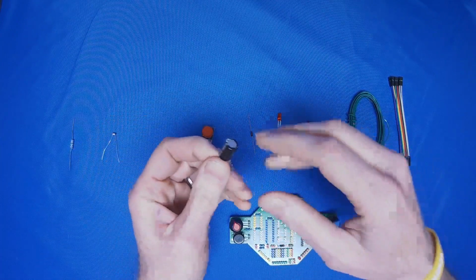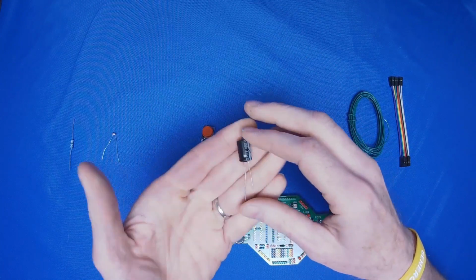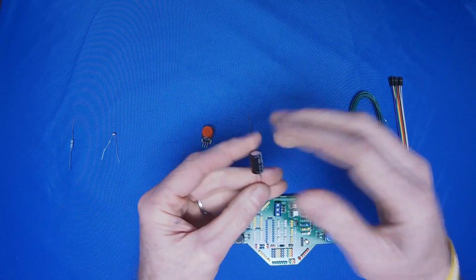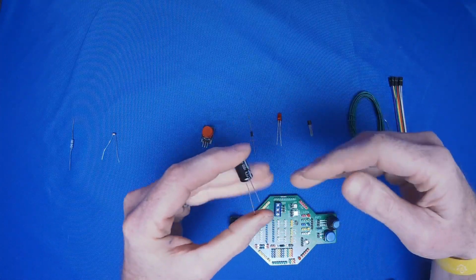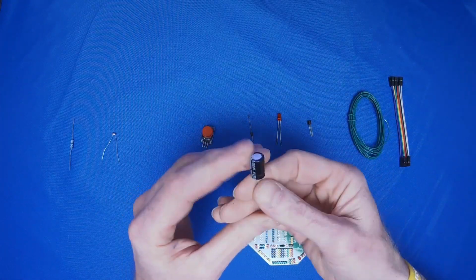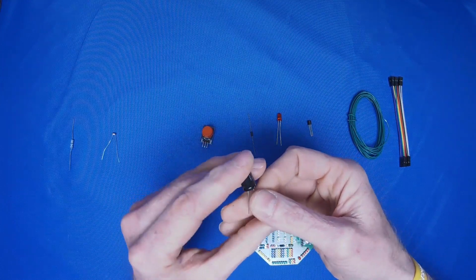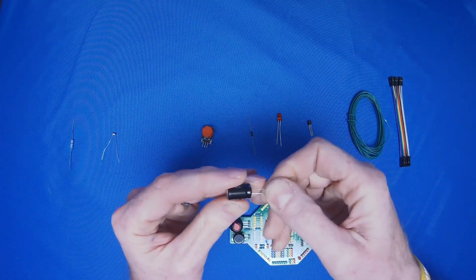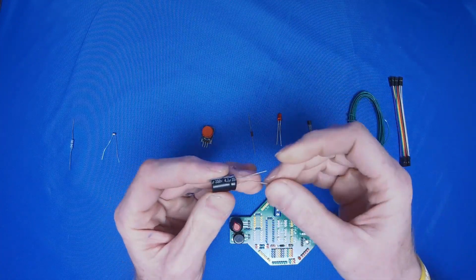After that, we have the capacitor, and this guy basically stores charge. Very, very quickly, you can charge it, you can discharge it very quickly, but the problem is they leak. Basically, they're not like a battery where you can charge it and then it will hold the charge for ages. When you charge one of these, they'll start leaking pretty much straight away.